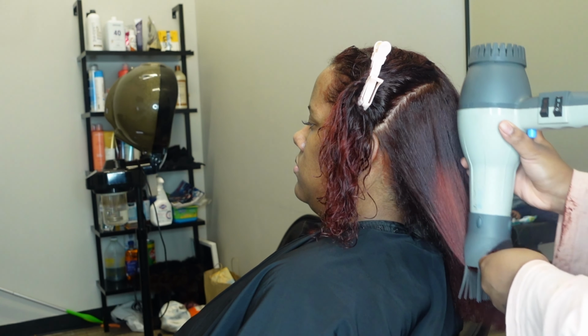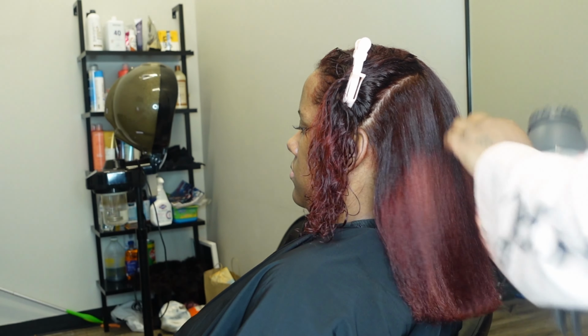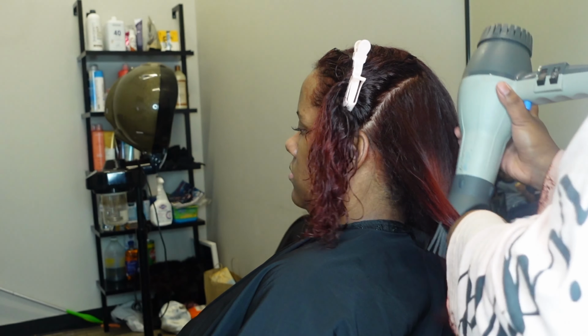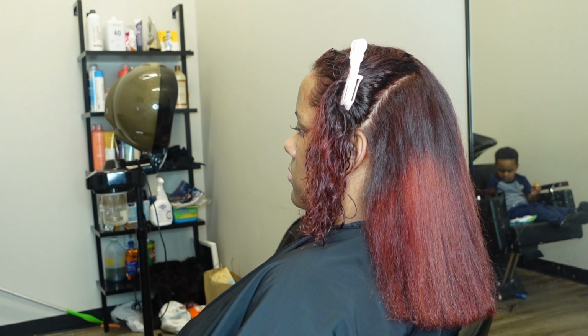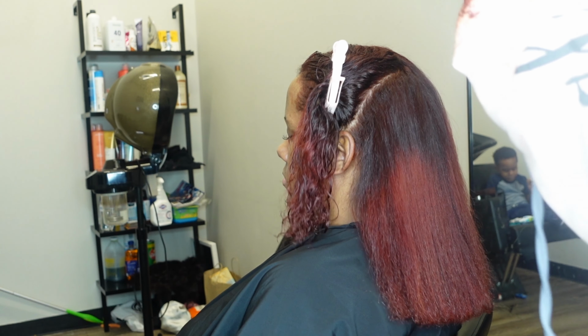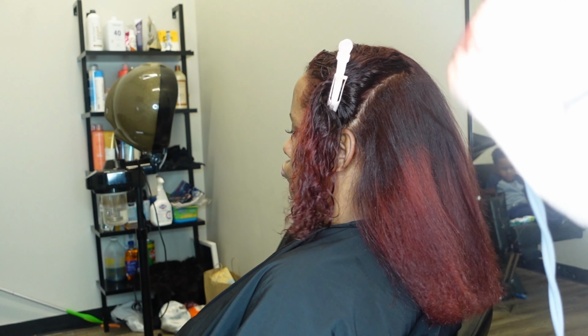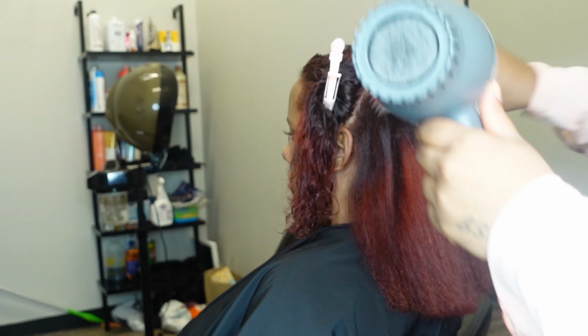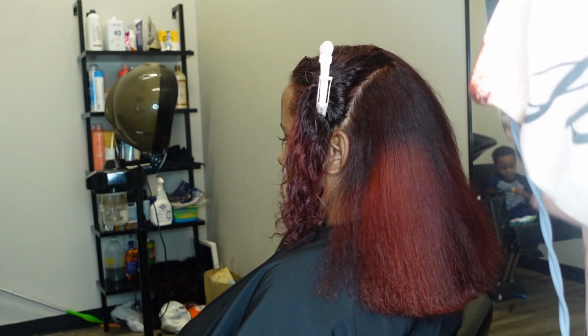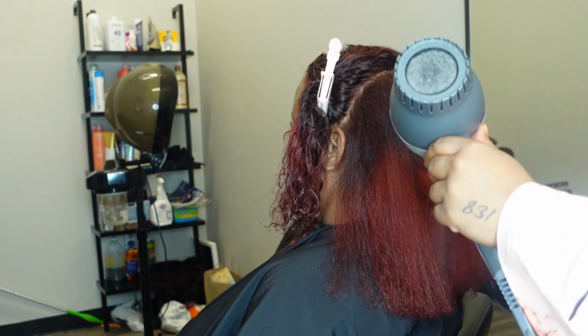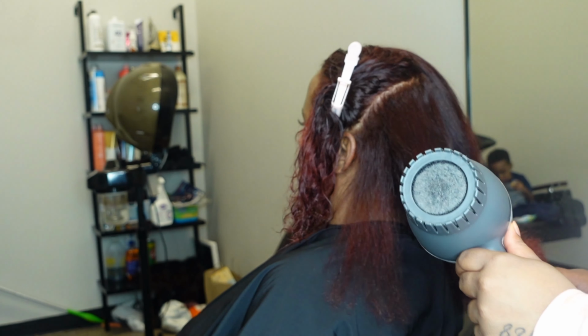Okay, so she has low porosity hair. Low porosity hair is when your cuticle is tightly closed. So if you think of roof shingles, they're not super wide and open and lifted up. They're really close together and tightly locked, which is where all this natural shine comes from. Now, having low porosity hair, you could tend to get a lot of length retention.